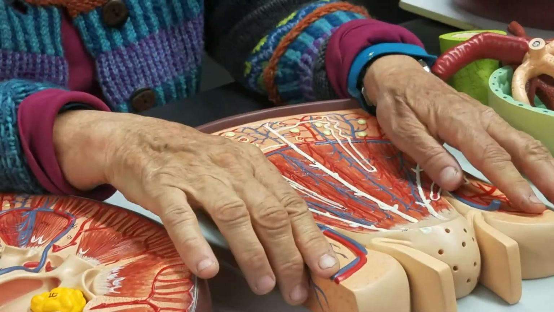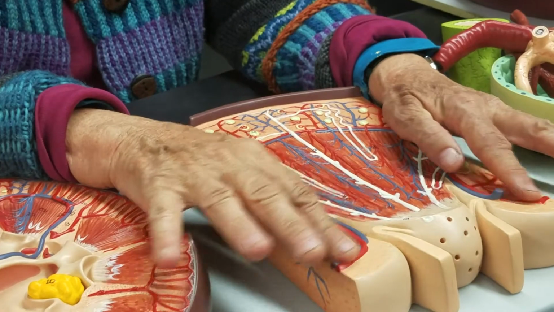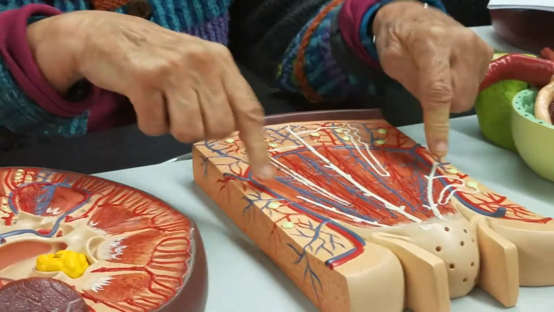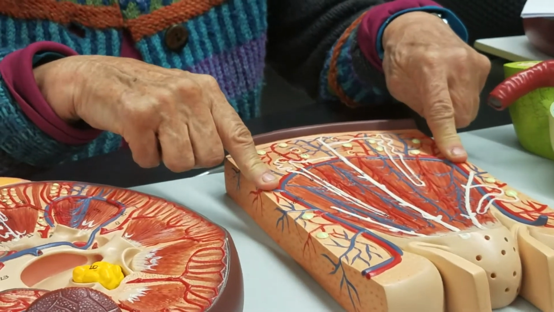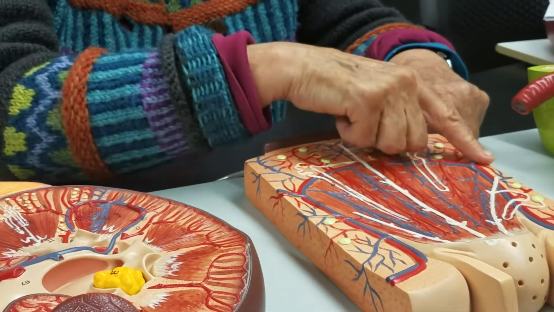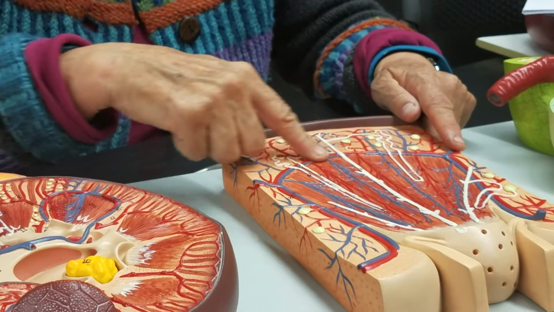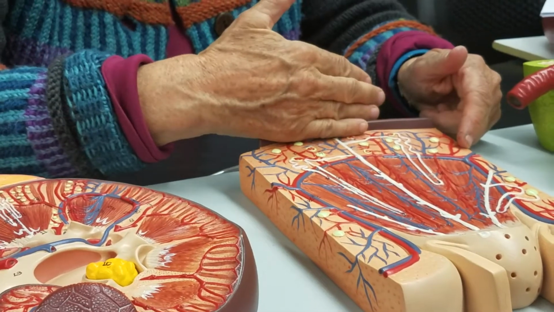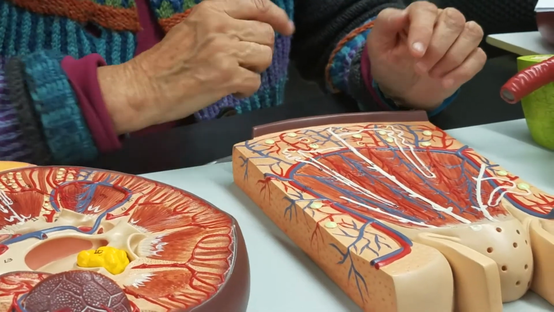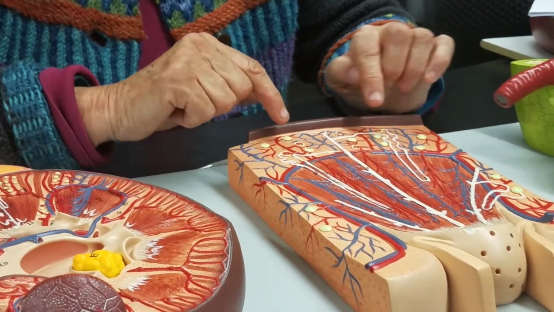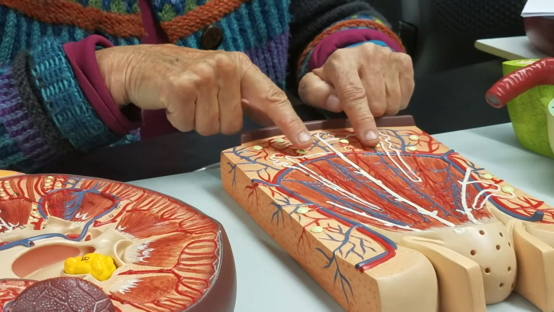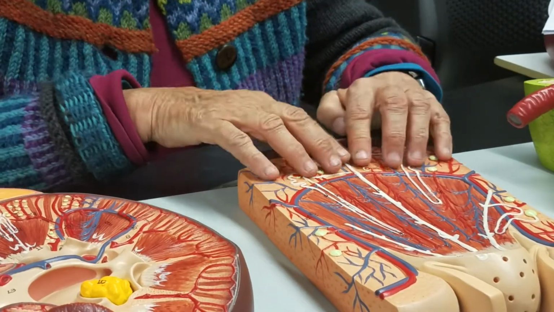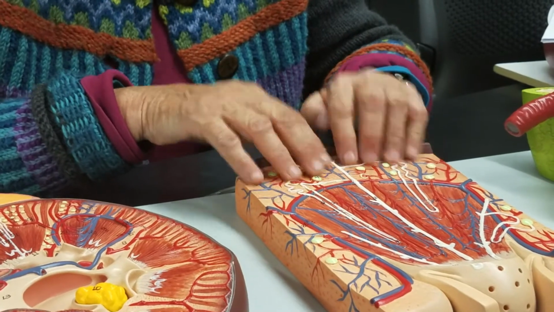Oh, I'm sorry, this is not arcuate artery. You can see very clearly the interlobar artery and vein, and then you can see very clearly here the arcuate artery and vein. It's an arch, and it's the boundary between cortex on the outside and medulla below. And then you can see very clearly the cortical radiate artery and vein radiating out into the cortex.